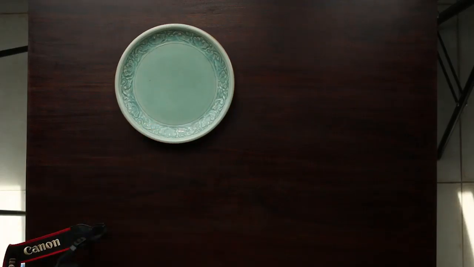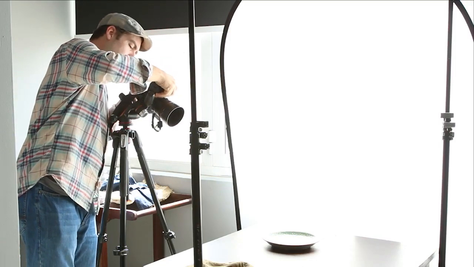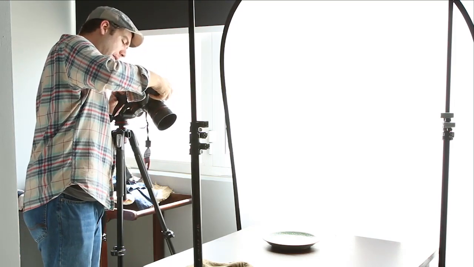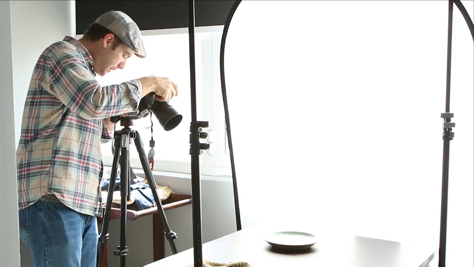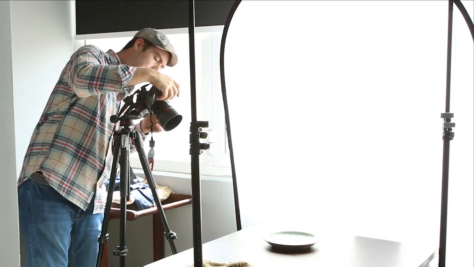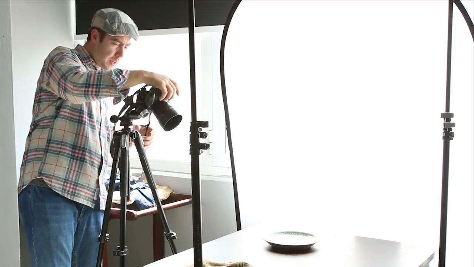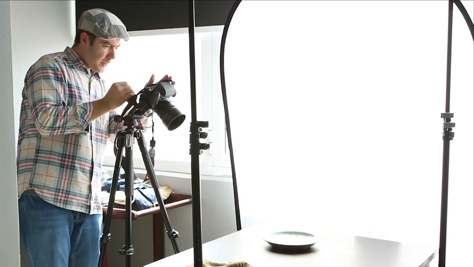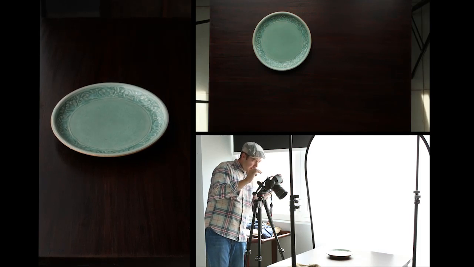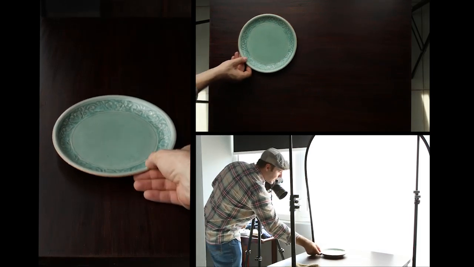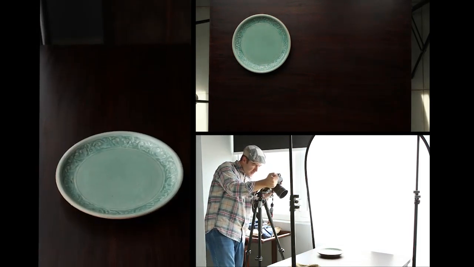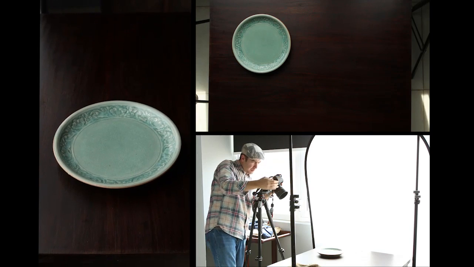I'll just set that on the table, and then I'll set my camera up, and we can move it around to see what works best when we get our frame here. So I'll just pop this on the tripod, and I'll turn this on, that way you guys can see what's going on in the camera. All right. So I can see now that I have a nice frame, but I think I want the plate a little bit closer to the camera, so I'll just move it a little bit closer. Maybe I'll adjust the frame here a little bit.